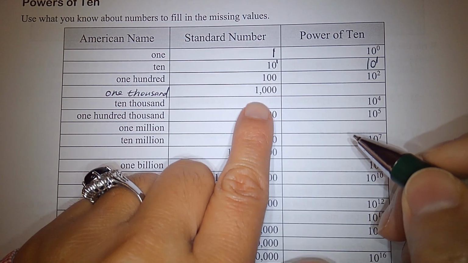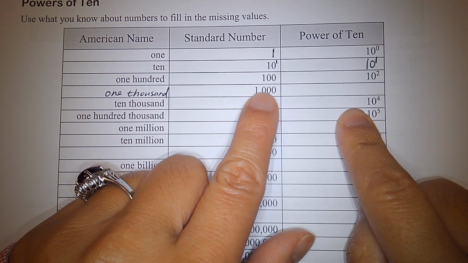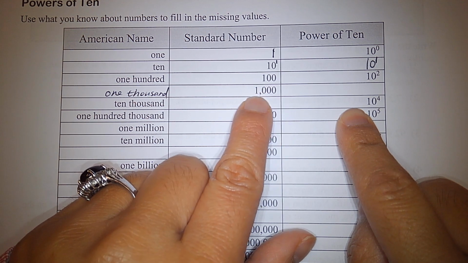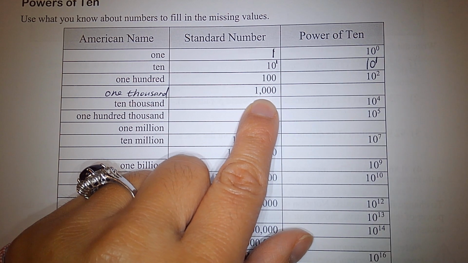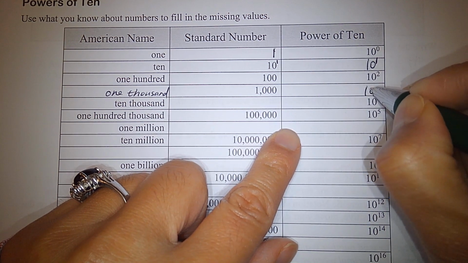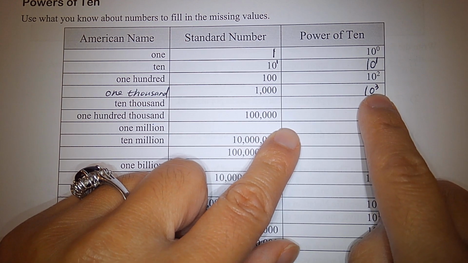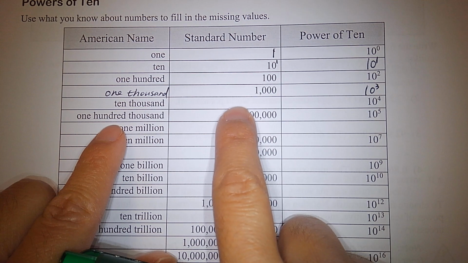And 1,000 in standard number form is 1, comma, 3 zeros after the 1, right? So how do we write the power of 10? 10 to the what? Third, or 10 to the cube. Okay, you can do these lines.